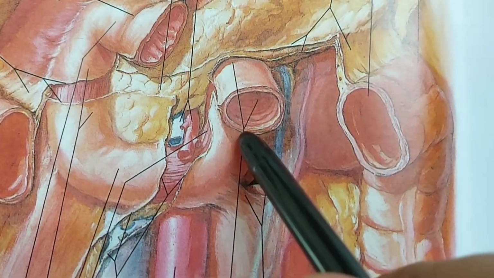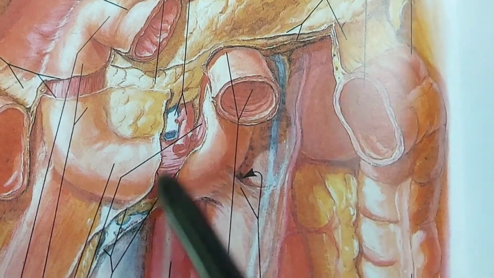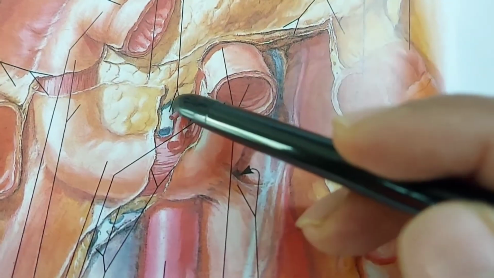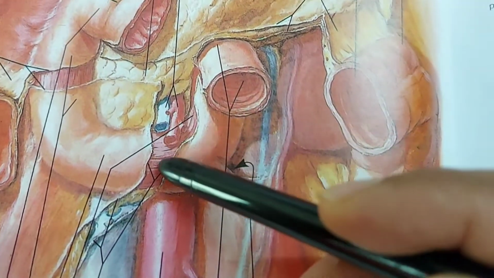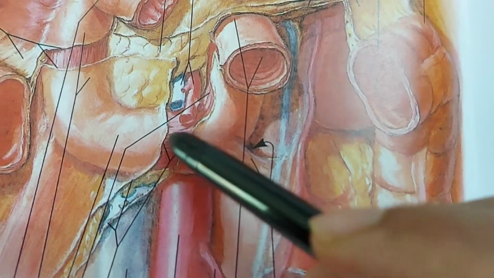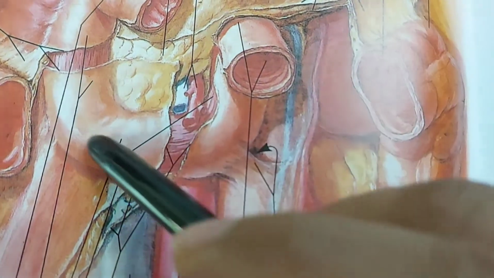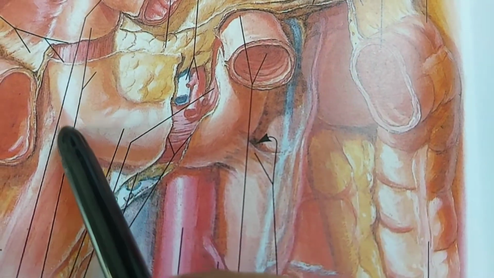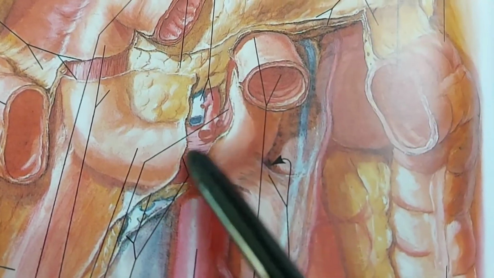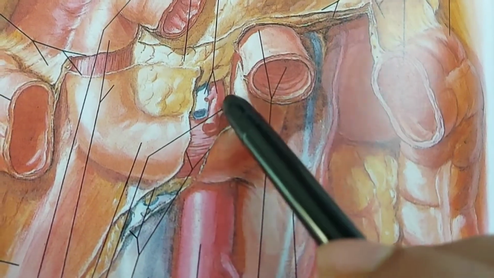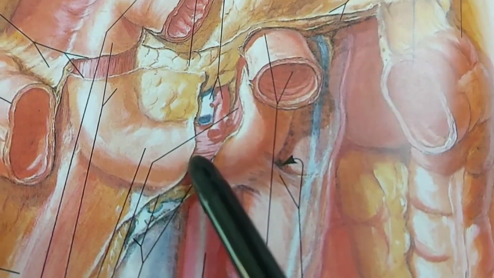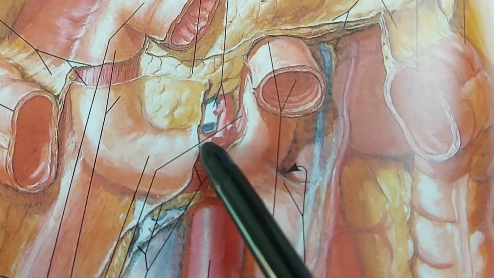The third part of the duodenum is related anteriorly with the superior mesenteric vessels that pass from the abdominal aorta, then pass in front of this third part of the duodenum. Here we can see an area that is devoid of peritoneum. All that part of the duodenum is covered anteriorly with the peritoneum. So duodenum is a retroperitoneal viscus. This part is devoid of the peritoneum, and here is the attachment of the mesentery. The mesentery, we will learn later, what is mesentery.